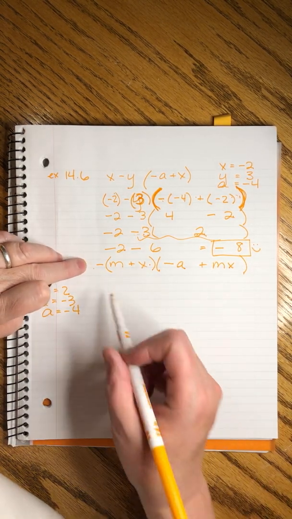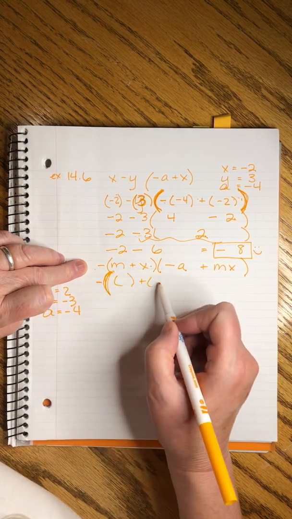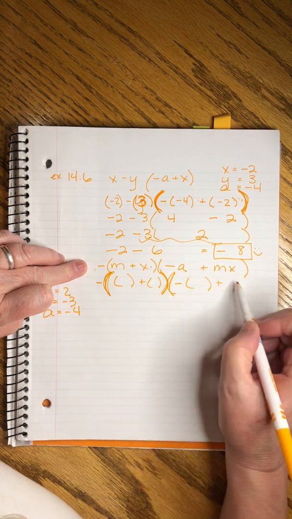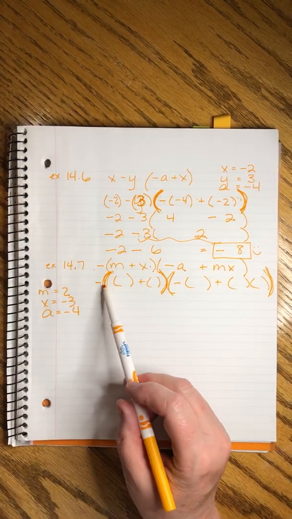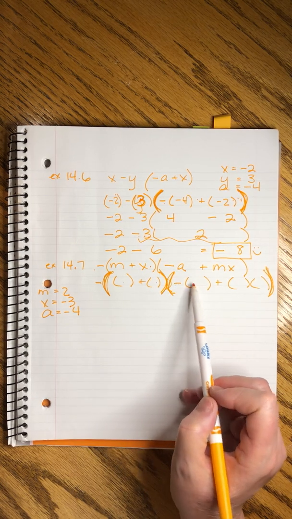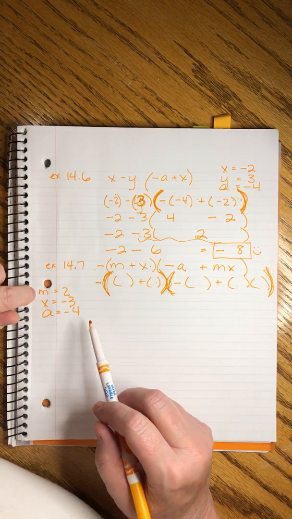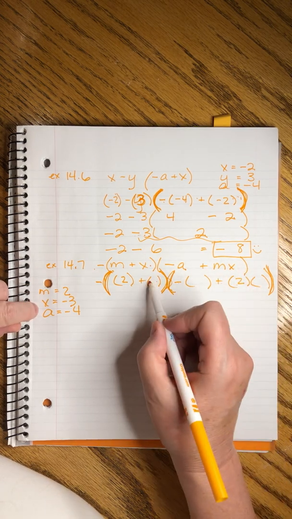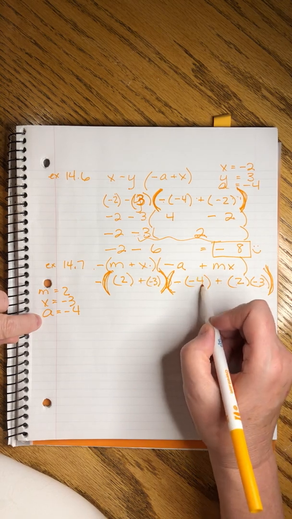All right, very carefully. Here's my big parentheses. Okay, minus m plus x times minus a plus m times x. Okay, that looks good. Now I'm ready to fill in. Here's an m and another m. Here's an x and an x, and here's an a.